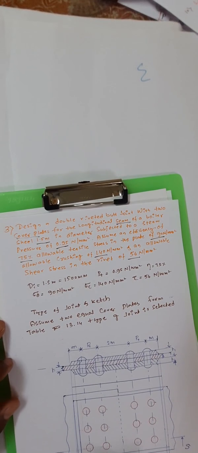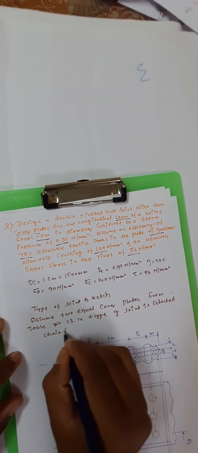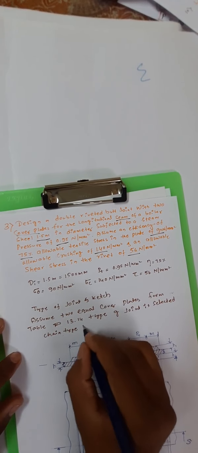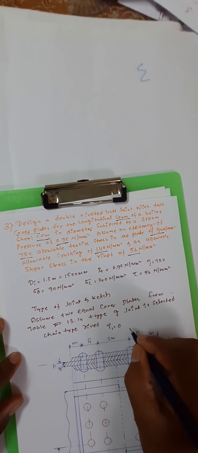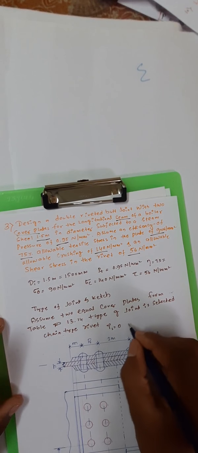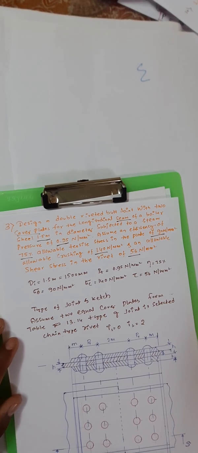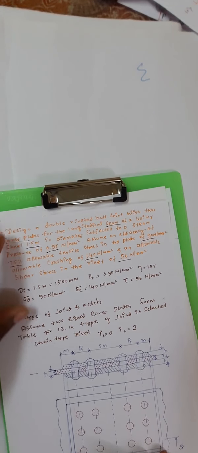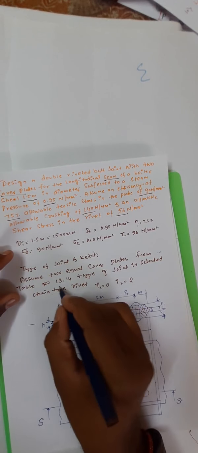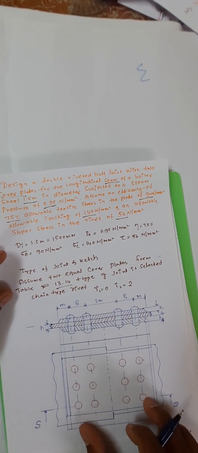So here for chain type rivet, l1 is equal to 0. It is a butt joint, not a lap joint, so l2 is equal to 2. Okay, so this is about the given data which is subjected to the given problem. This is a figure I have copied from the design data handbook from table number 13.14.